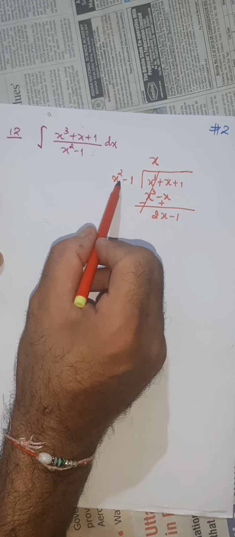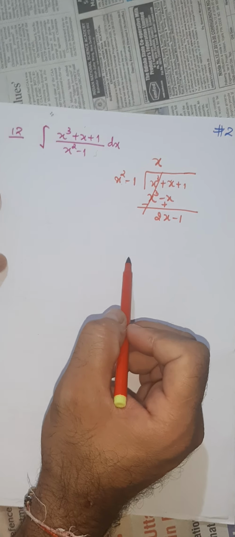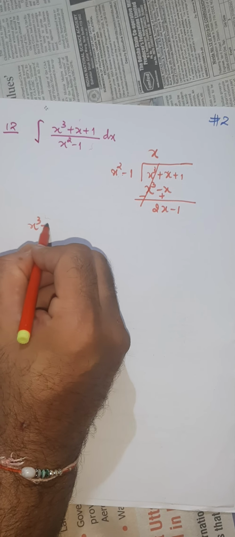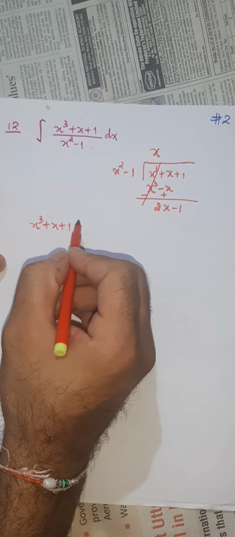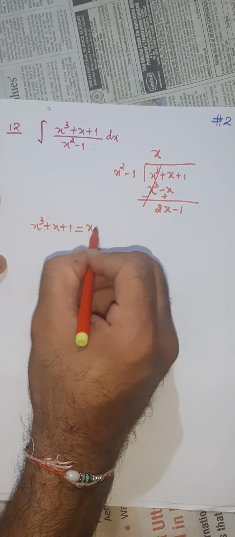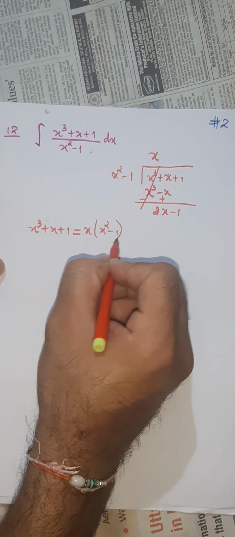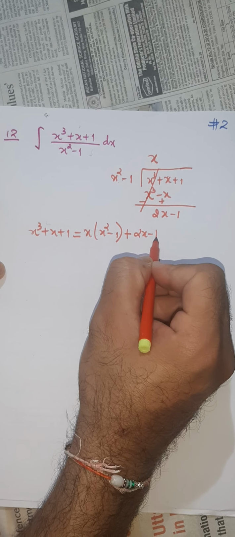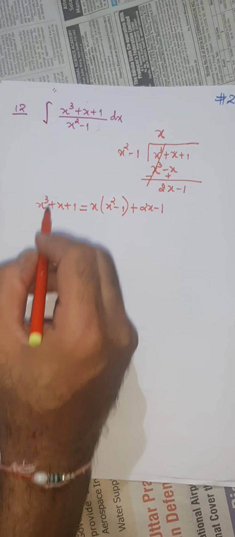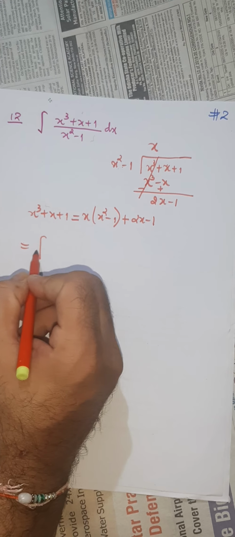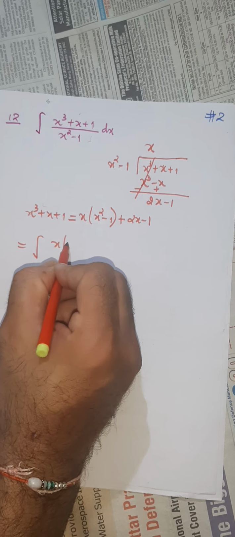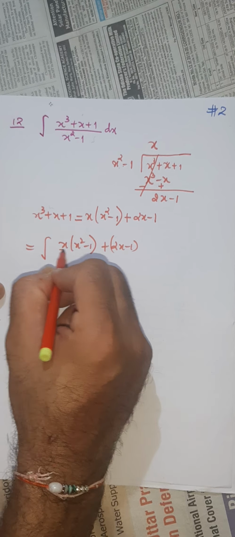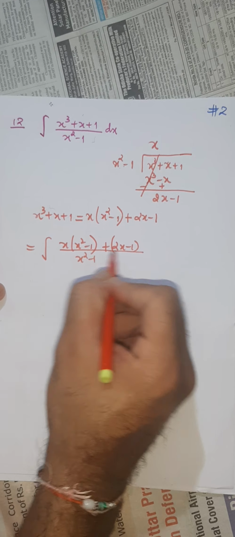Now this power is less than this, so further division you cannot do. So this x cube plus x plus 1 is, by the actual division concept, these into this plus remainder, that is 2x minus 1. Now do individual division. So the above integral reduces to x into (x square minus 1) plus (2x minus 1) upon (x square minus 1).